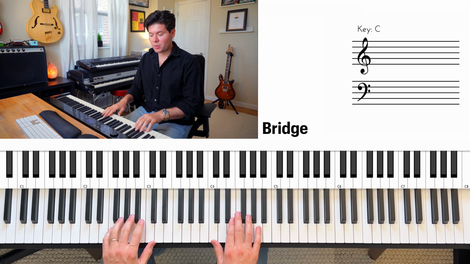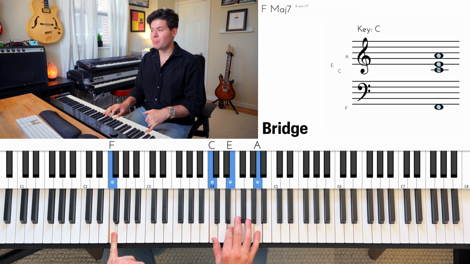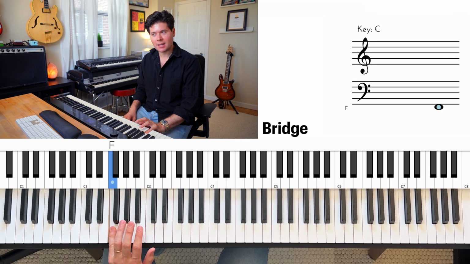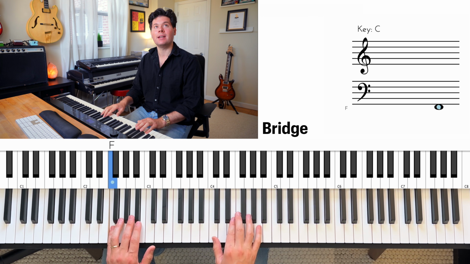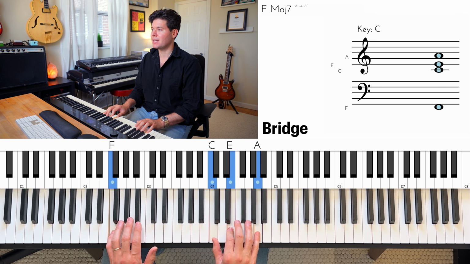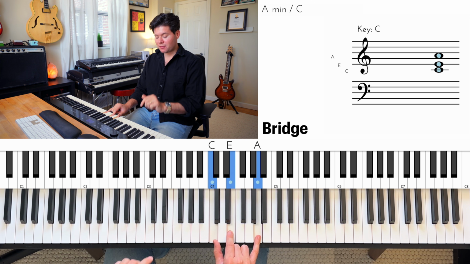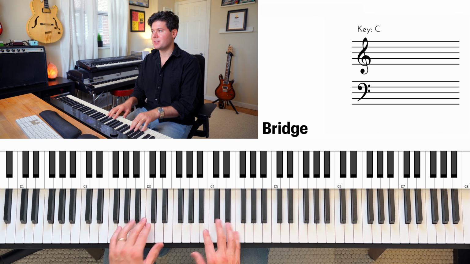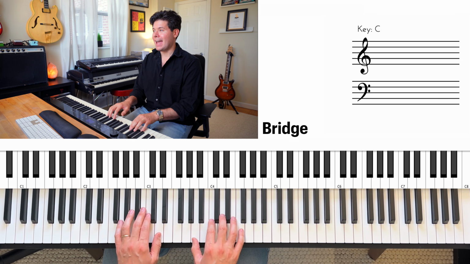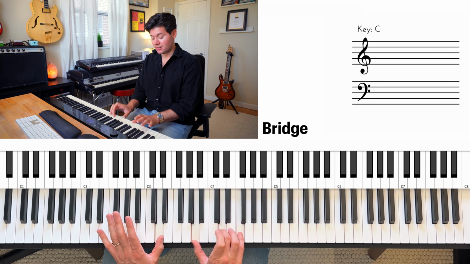We're going to start with F major 7 for a full measure, and we do this by playing F in the left hand, C, E, A in the right hand. Just like that. Count to 4. 1, 2, 3, 4. And now for the next bar, D in the left hand, this is going to be a D minor chord, A, D, F, right hand.